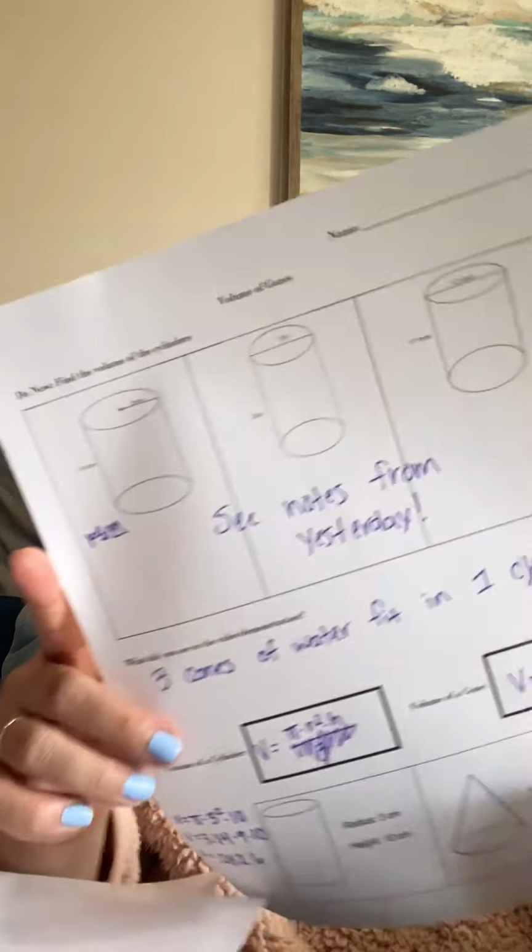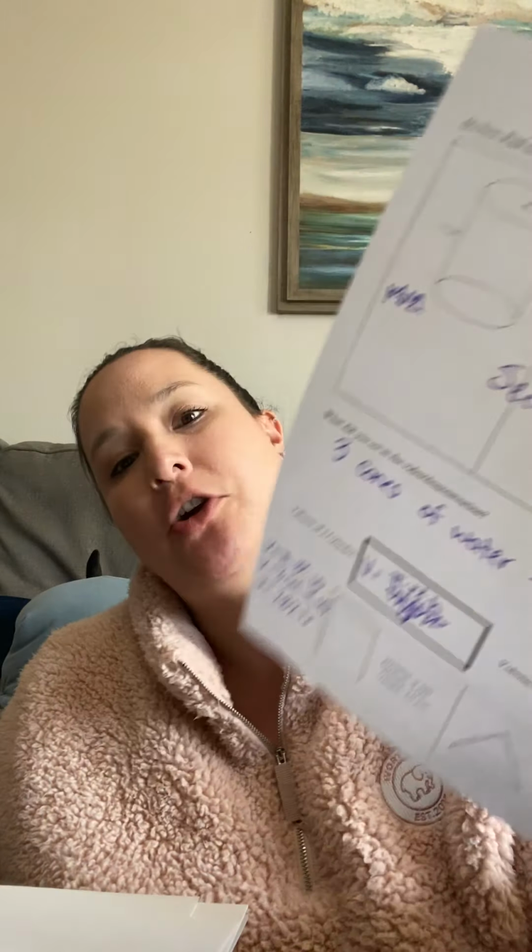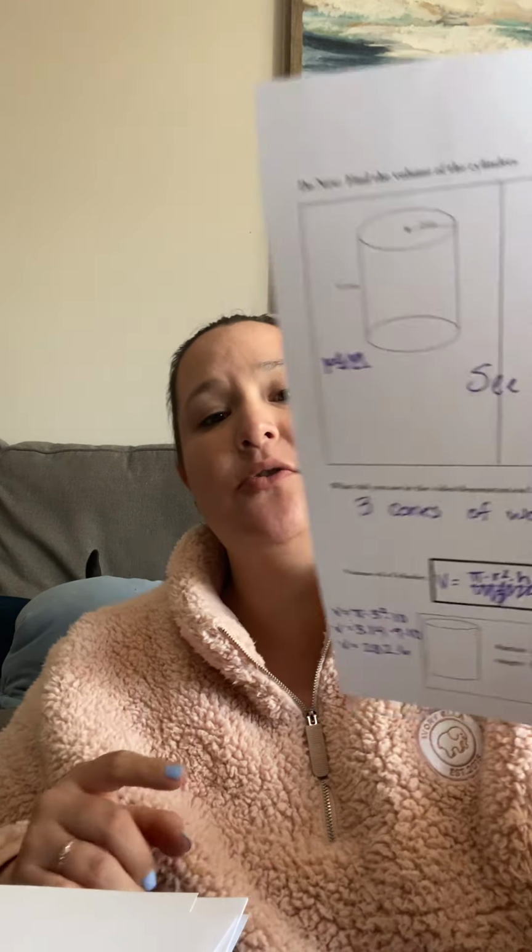You will notice that the do now, you actually already did that in the notes yesterday, so go ahead and take a look back at that, or just quiz yourself and see if you remember. You should have watched a video clip, and in the video clip, there's a woman and she fills up a cone with water, and then she pours it into the cylinder, and you see that it takes 3 full cones to fill up 1 cylinder. So that is the note that I put down here. It says, what did you see in the video demonstration? I wrote that 3 cones of water fit in 1 cylinder.